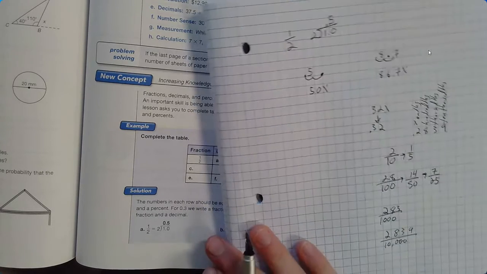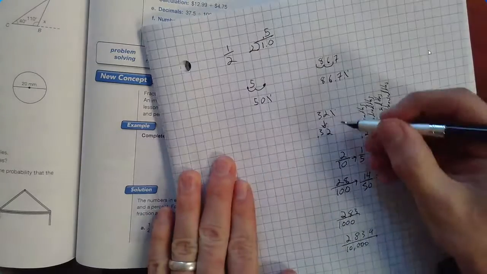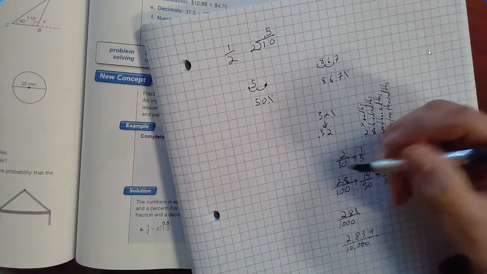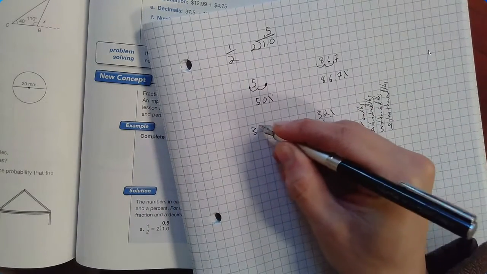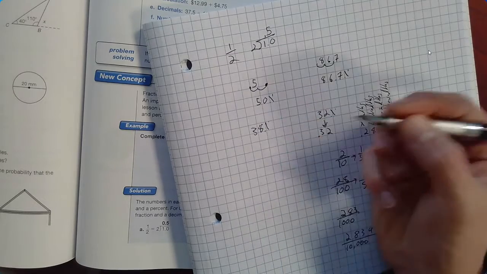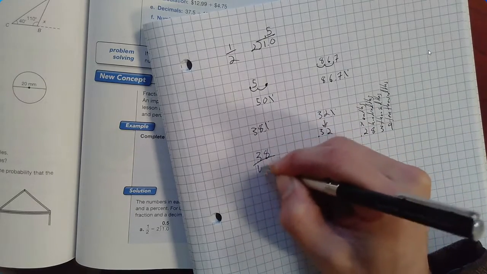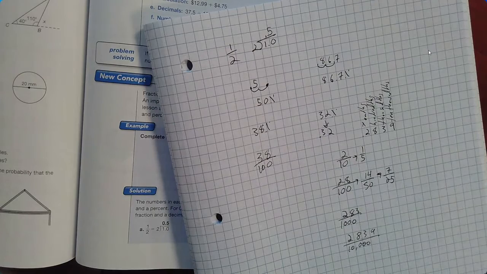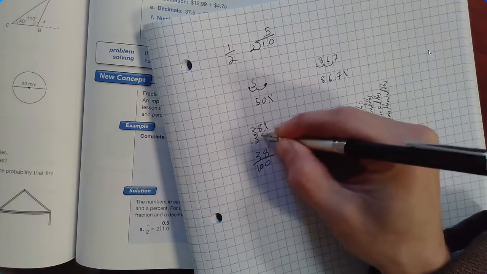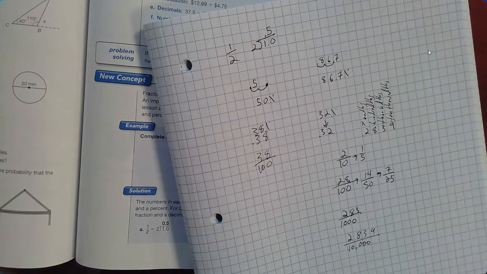But the cool thing is when you're taking a percent or a decimal, right? Because if I have 38%, I could just take 38 over 100. I could have turned it into a decimal first, or I could have skipped that step. Okay.